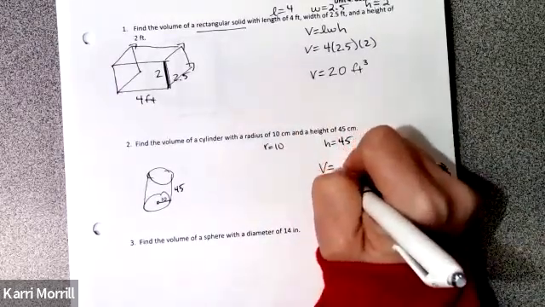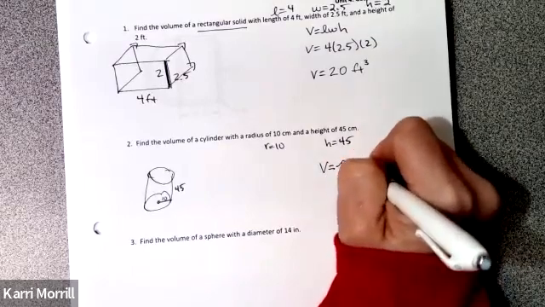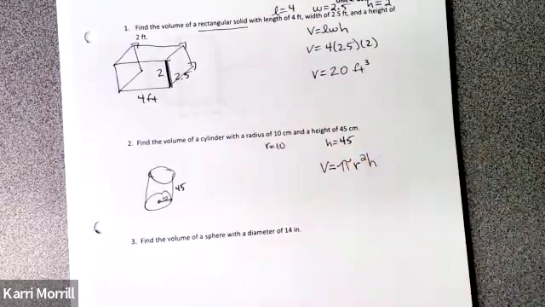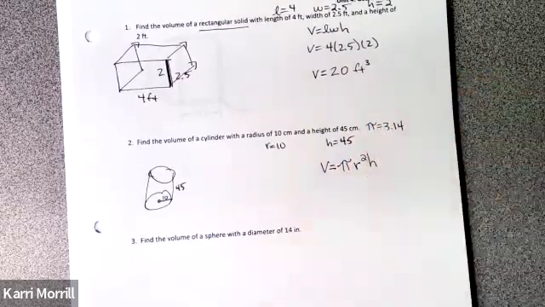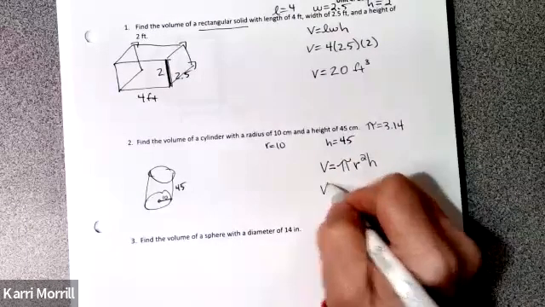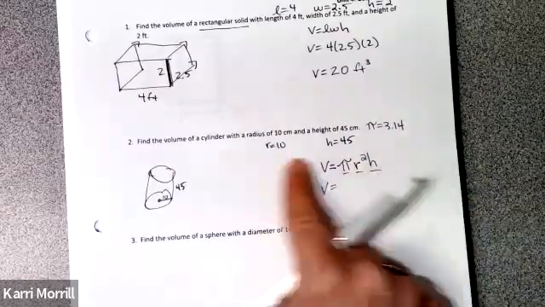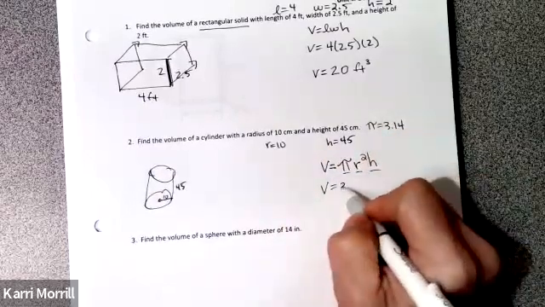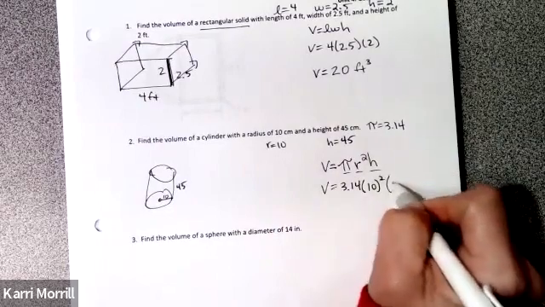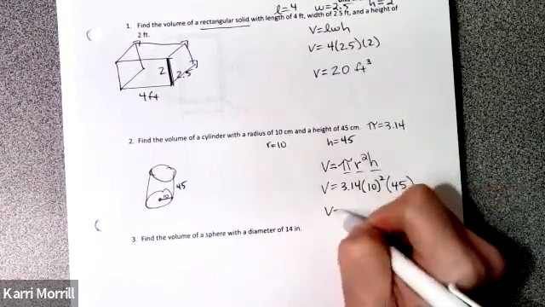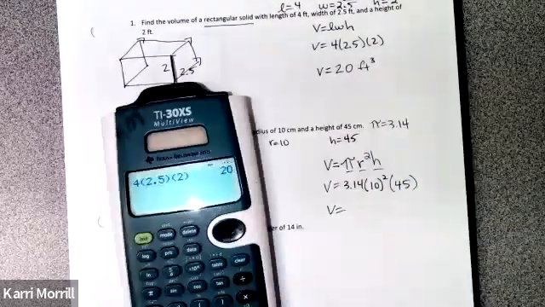So your volume is pi times radius squared times height. And they will probably tell you to use 3.14 for pi. Sometimes they tell you 22/7, but we're going to use 3.14. So we're just replacing everything with a value up here. So we have 3.14 times radius, which is 10 squared, times my height of 45. So let's go do that.